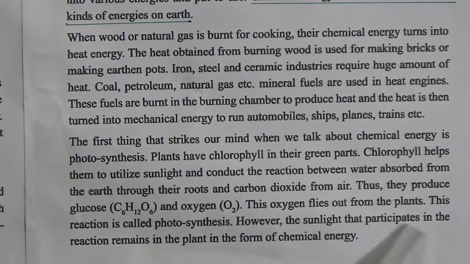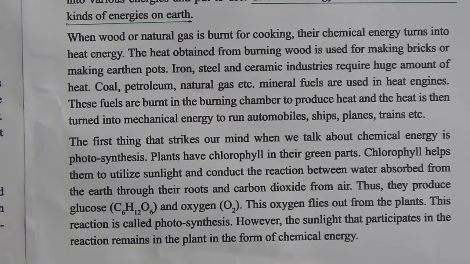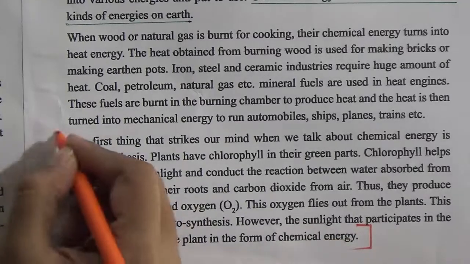Then the sunlight that participates in the reaction remains in the plant in the form of chemical energy. I have told you this is very important for you. Now come to the chemical reaction of photosynthesis.